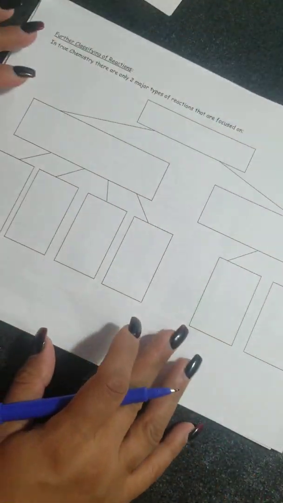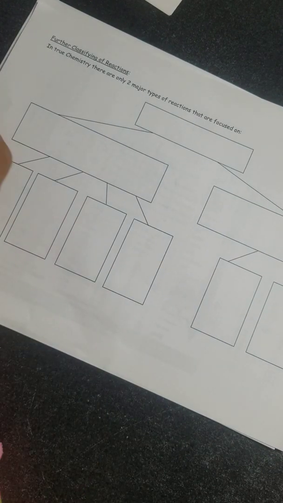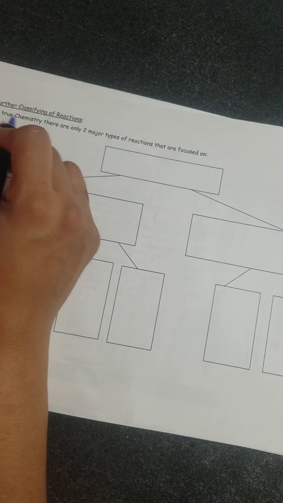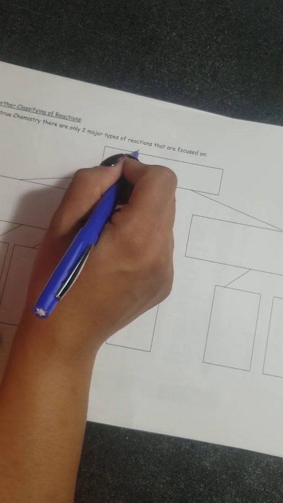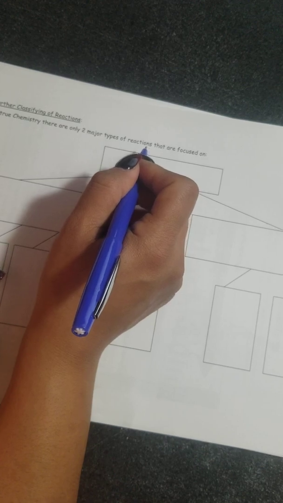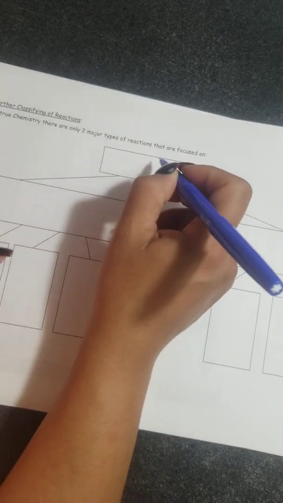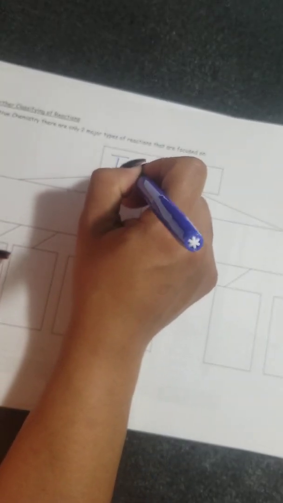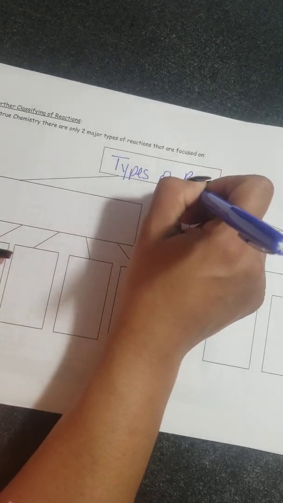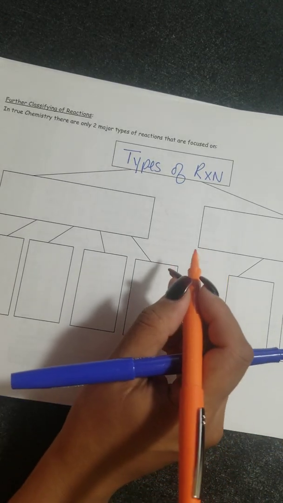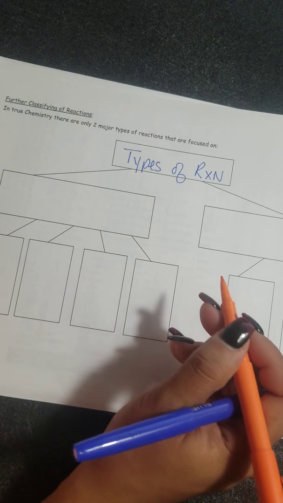All right, we're almost done. We're down to this back chart back here. Okay, it's just going to help us a little bit more, is what I'm hoping. It says here, in true chemistry, there are only two major types of reactions that we focus on. Okay? So let's look at this. We're going to say types of reaction. Now, we are going to have what we call single elements or two or more elements.